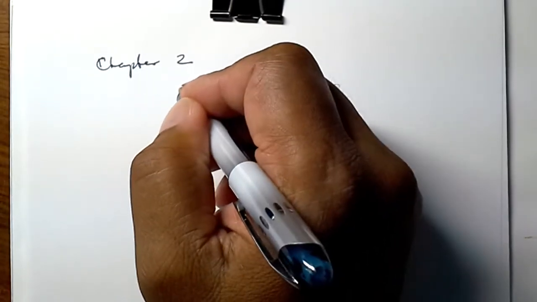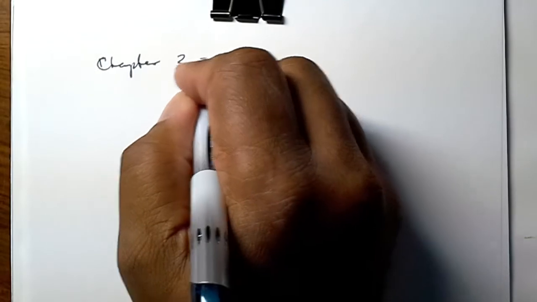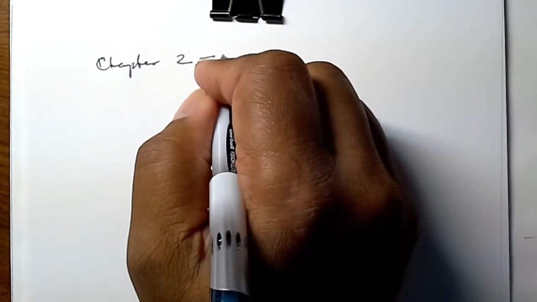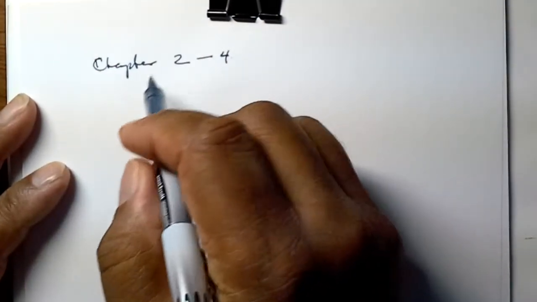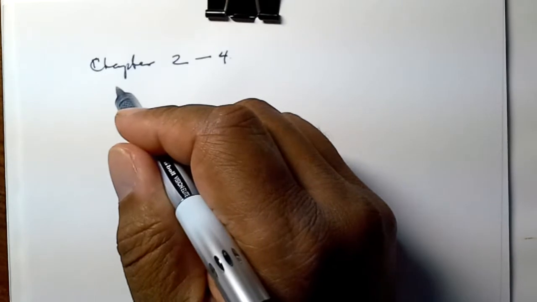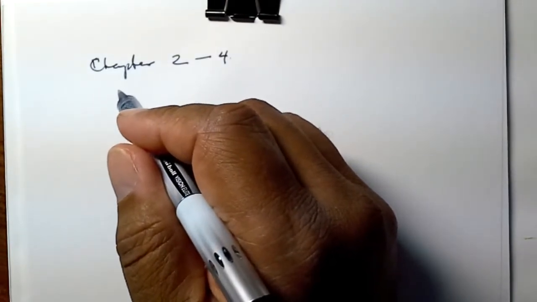We're going to begin in Chapter 2, and we will follow on through to the beginning of Chapter 4. And I probably will need another posting for Chapter 4. But in Chapter 2, we begin our discussion of solutions.